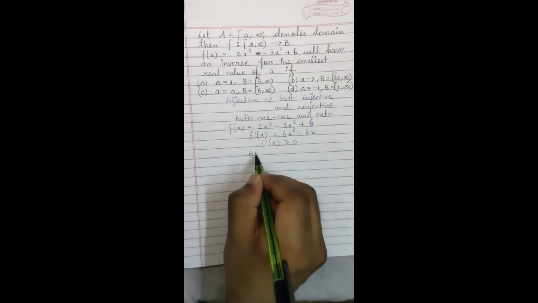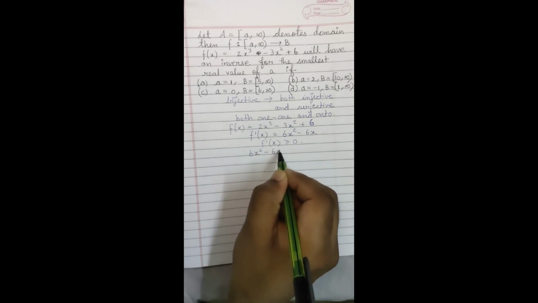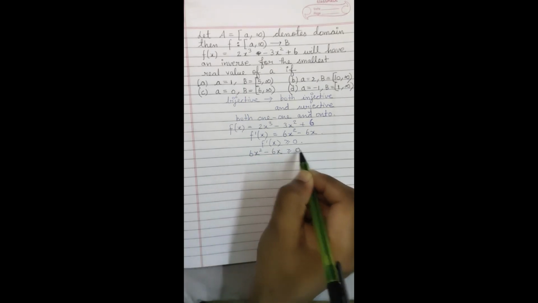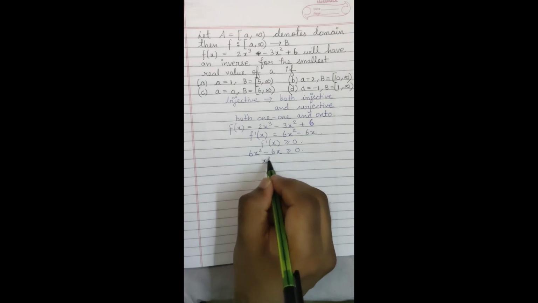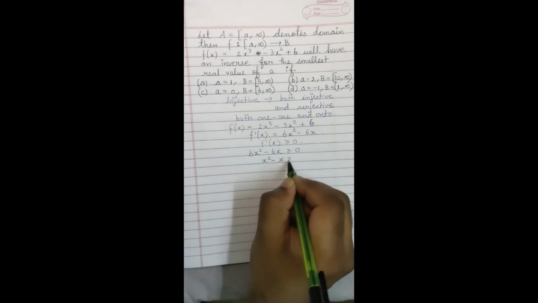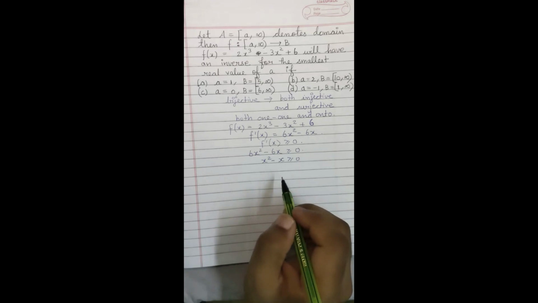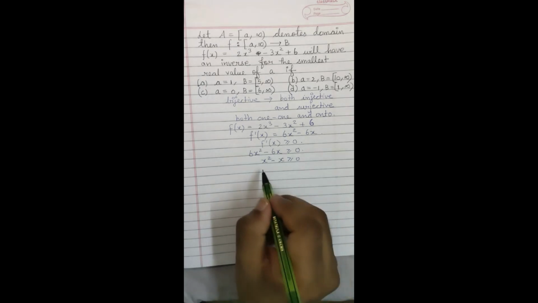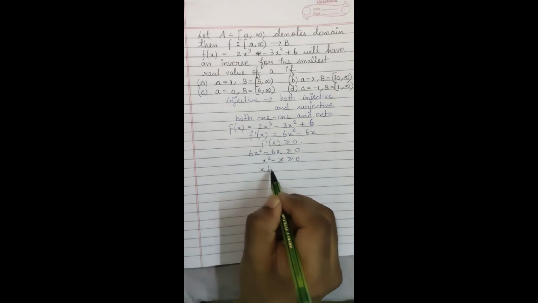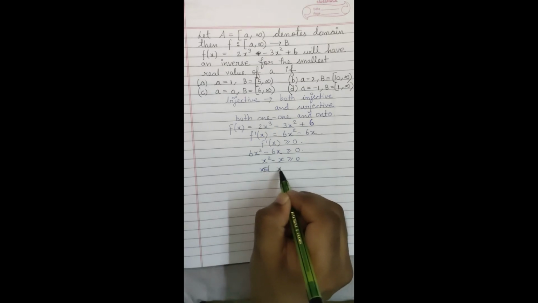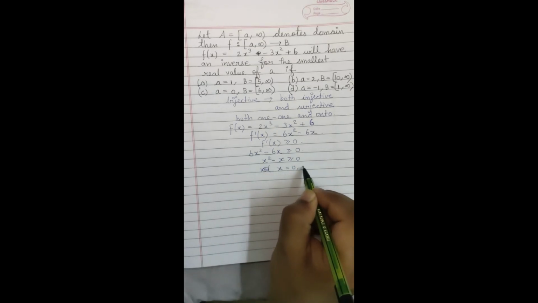This means that 6x square minus 6x should be greater than or equal to 0. That means x square minus x should be greater than or equal to 0. Now the critical points for this function are x equal to 0 and 1.